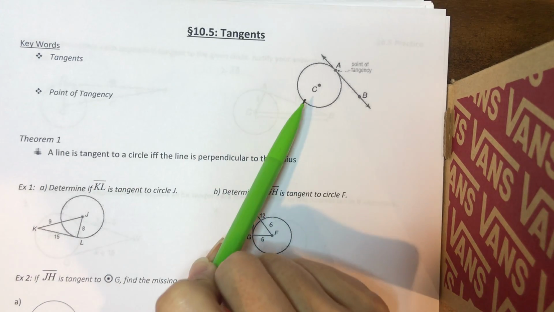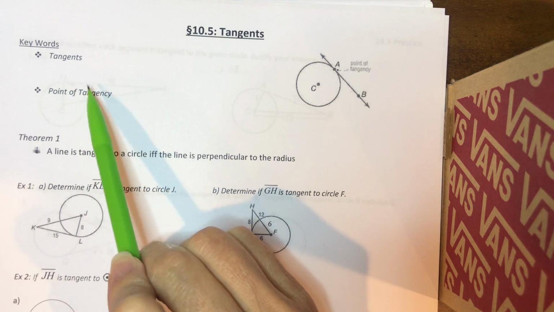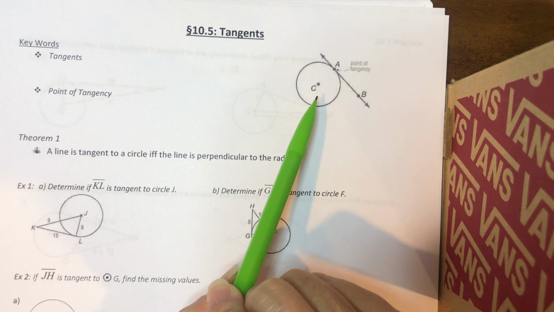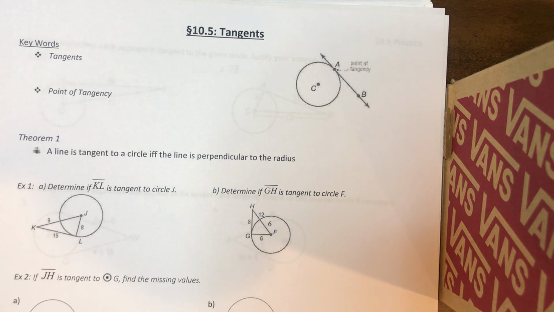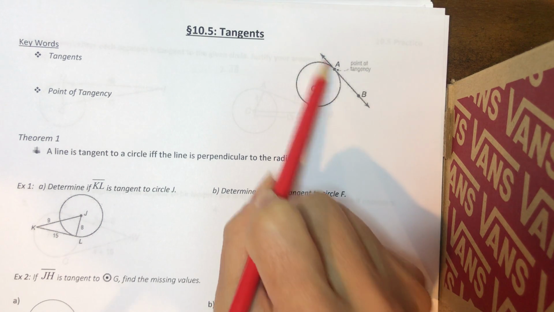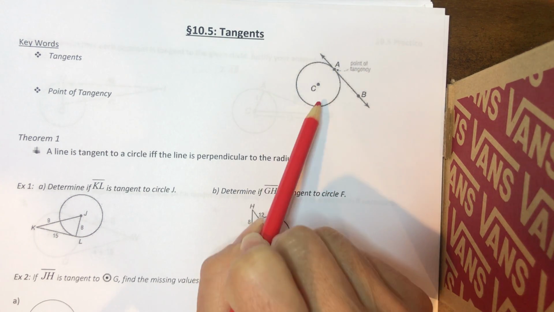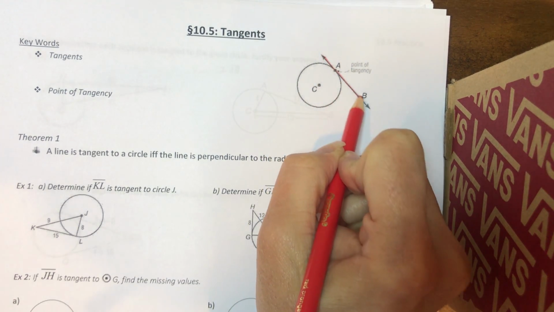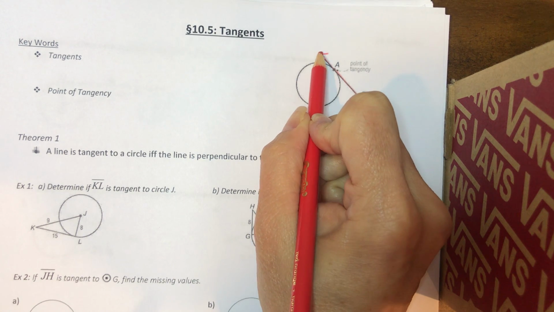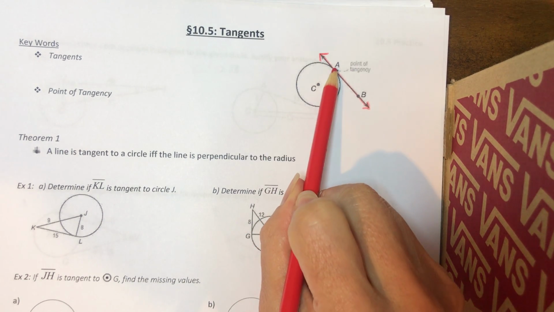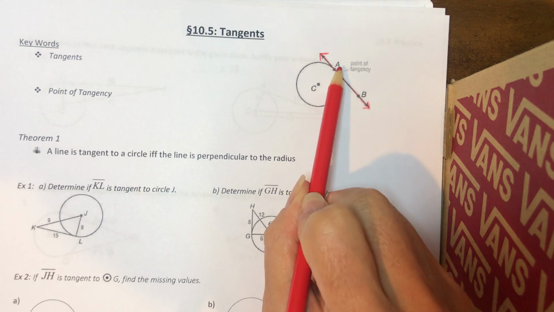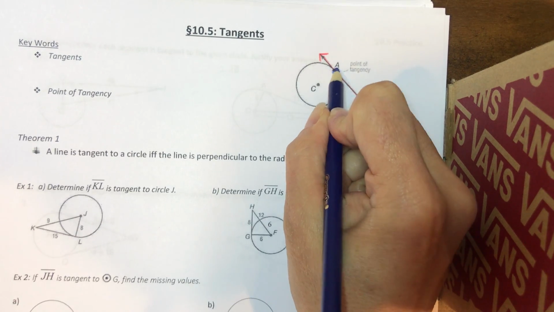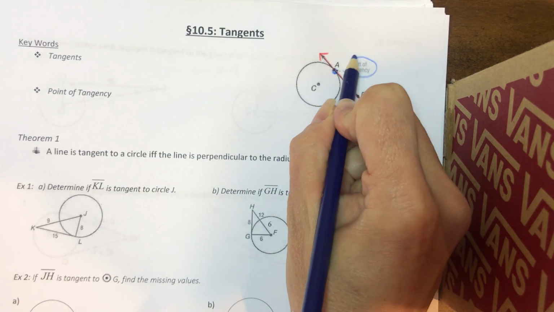Okay, so let's take a look at this picture here before we talk about what each of these keywords mean. So we have a picture of a circle, and a tangent is a line that touches the circle at one point. It doesn't go inside the circle, it just touches it on the outside at one point. So line AB is your tangent. The point where it touches the circle, like point A, is called your point of tangency. So point A is your point of tangency.